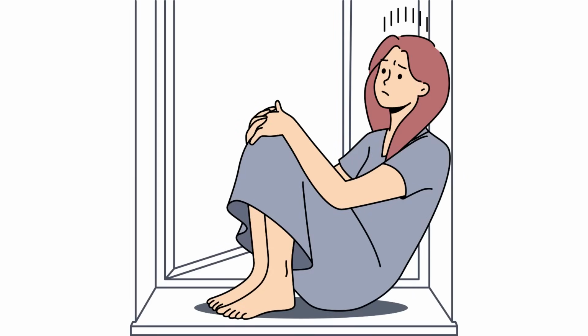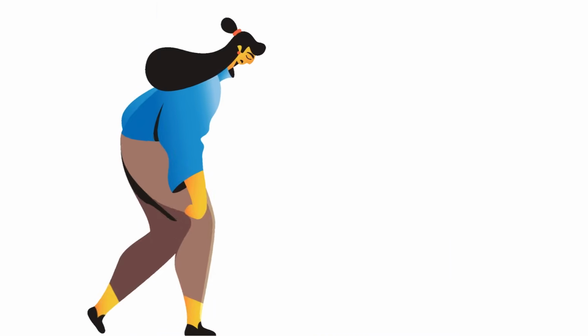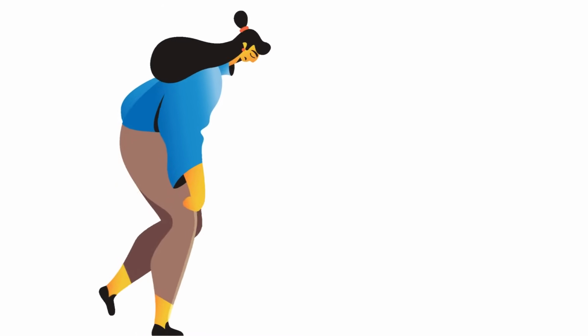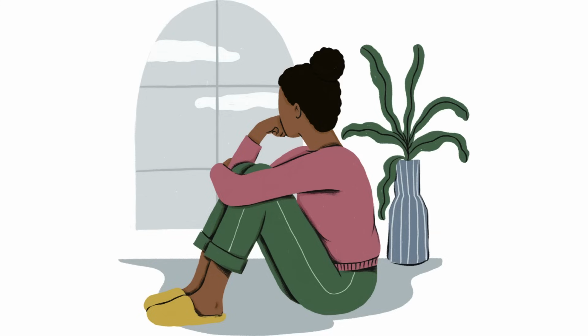This final stage involves coming to terms with the loss. The individual begins to find a way to move forward, though the pain may still be present. Example: A widow might start to participate in social activities again, finding joy in life while still cherishing memories of their spouse. Models of grief counseling.